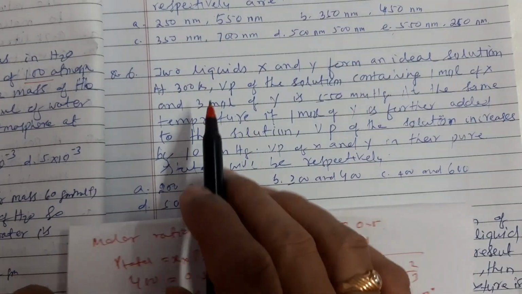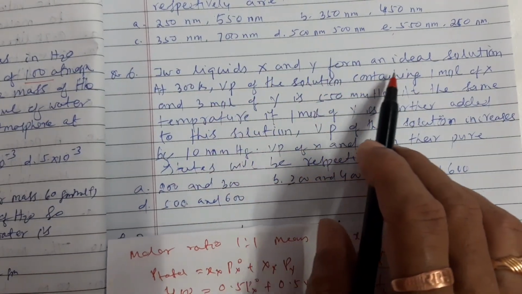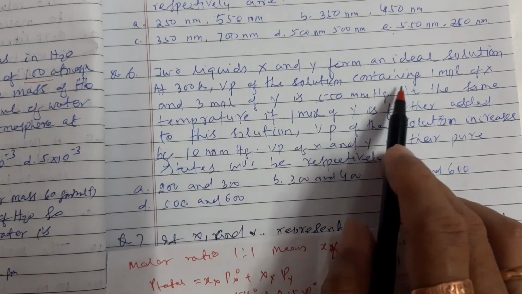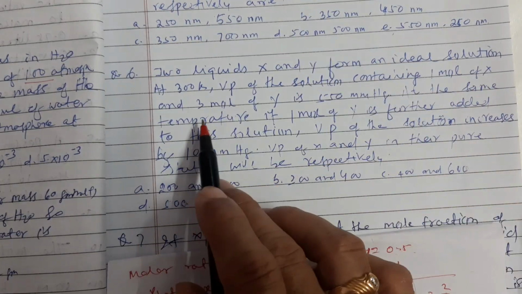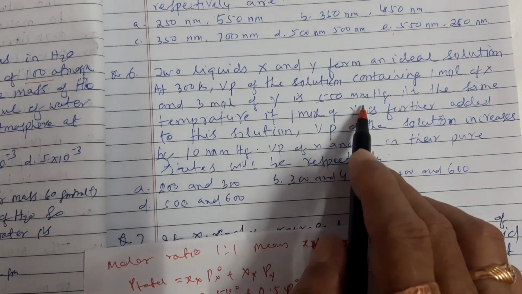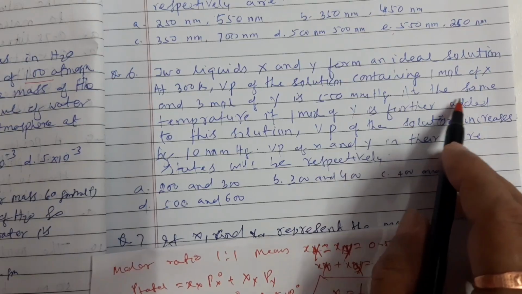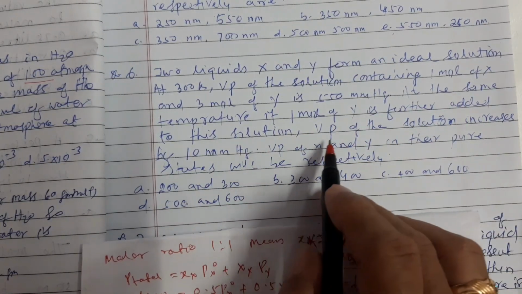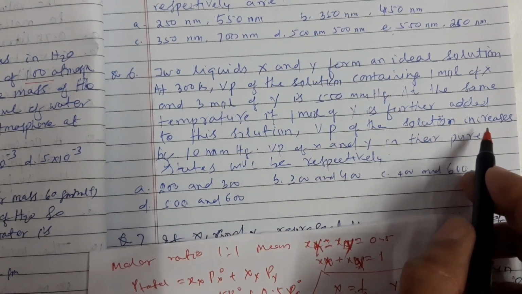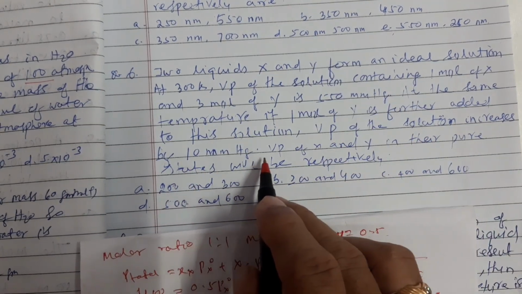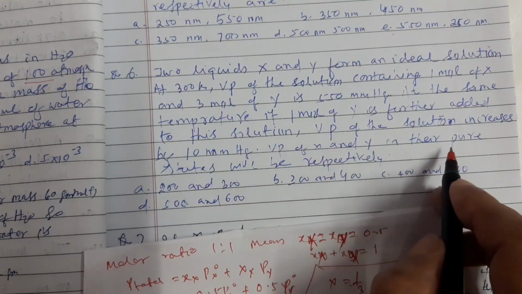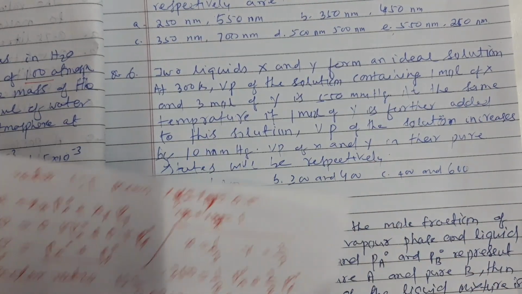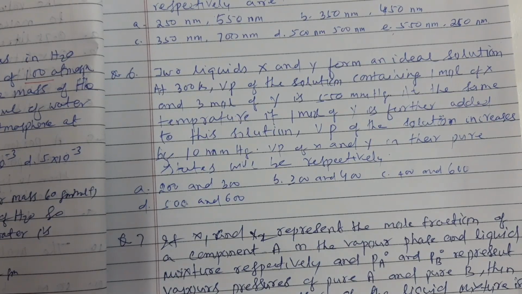Okay, next. Two liquids X and Y form an ideal solution at 300 Kelvin. The vapor pressure of the solution containing 1 mole of X and 3 mole of Y is 550 mm of Hg. At the same temperature, if 1 mole of Y is further added to the solution, the vapor pressure of the solution increases by 10 mm Hg. The vapor pressures of X and Y in their pure states will be respectively what? Okay, so we'll do the next question.